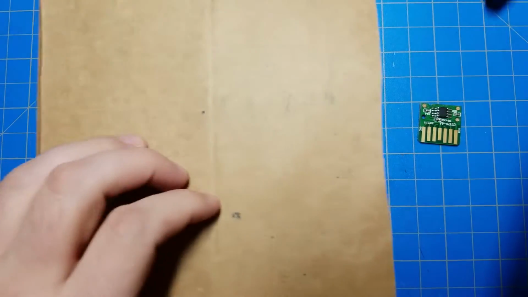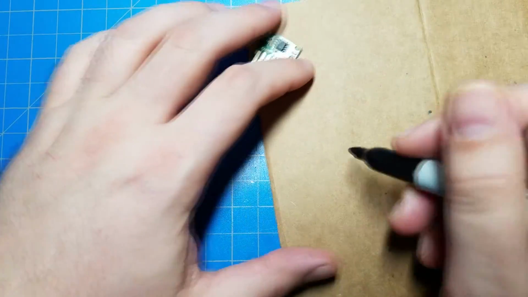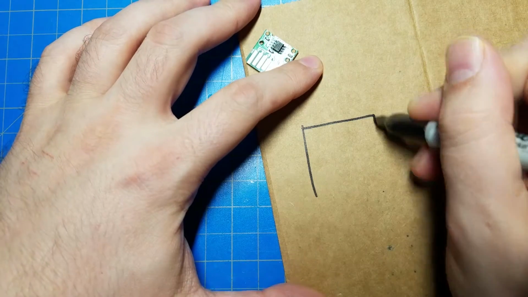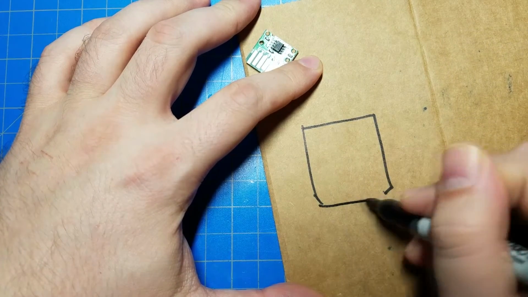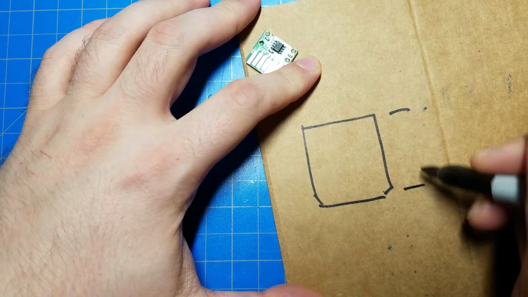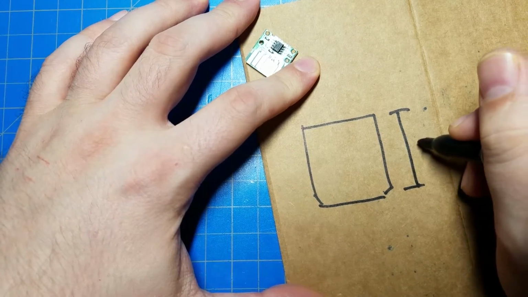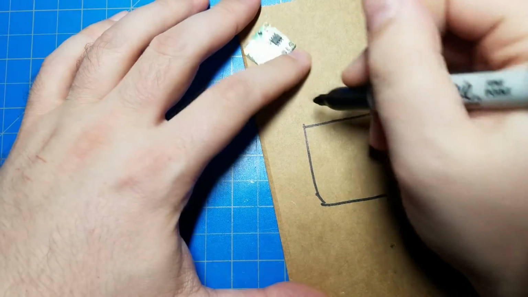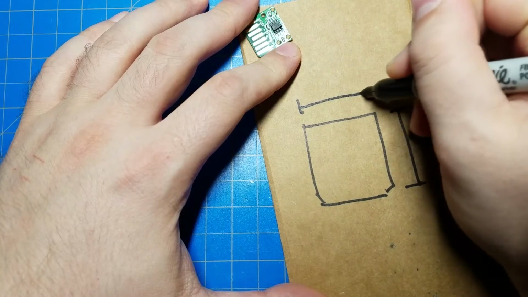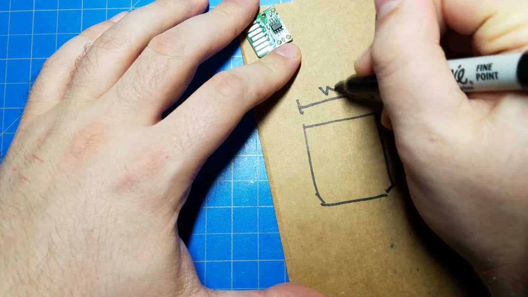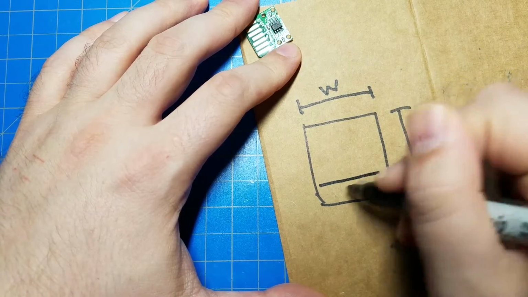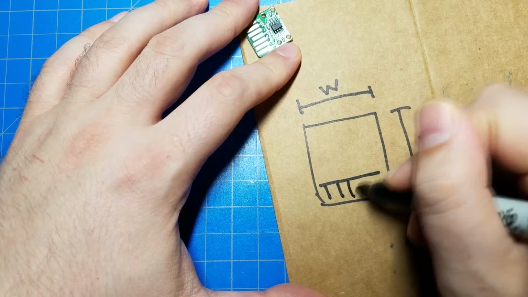So I want to make a quick record here of the chip. Basic diagram. I'm looking for the height. I'm looking for the width. And they're going to be those gold fingers here.